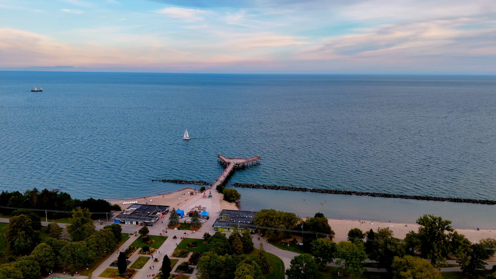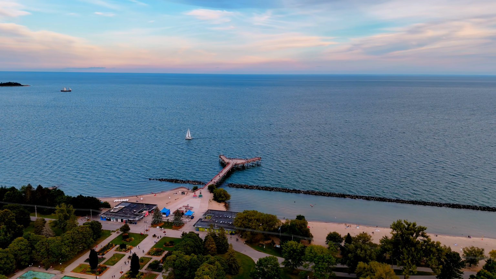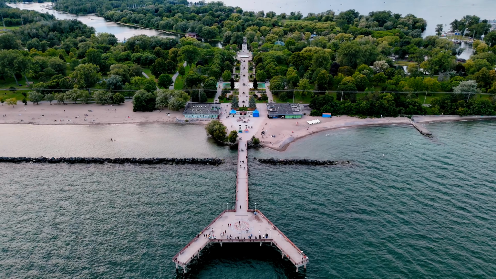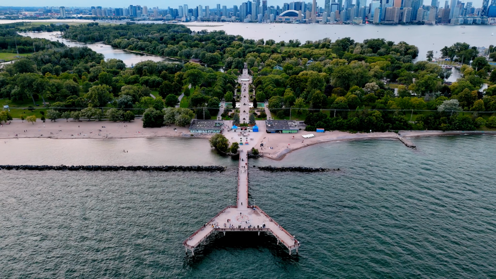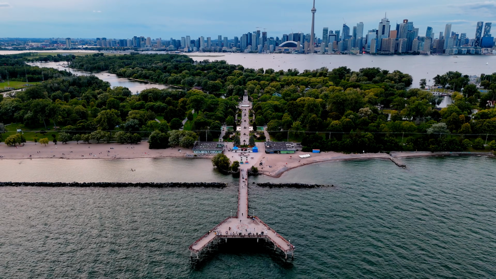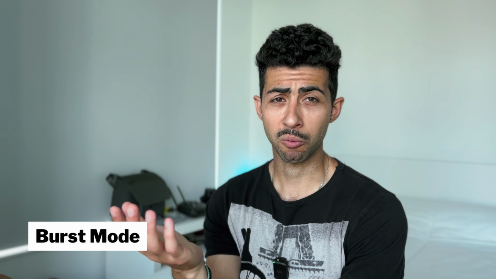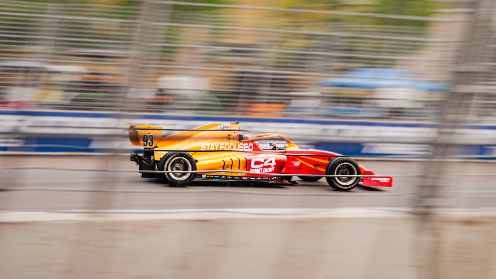Right, to the next one, which is burst mode. So when I came across this feature, I was like, okay, what am I going to use burst mode for? It's going to be easier to explain with this. So normally you would use burst mode to capture moving subjects, such as panning cars. You would hold the shutter and move with the subject, and you can get some nice panning shots.